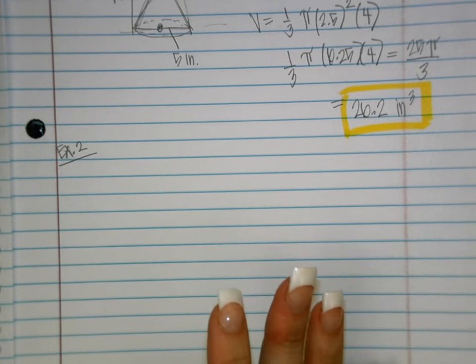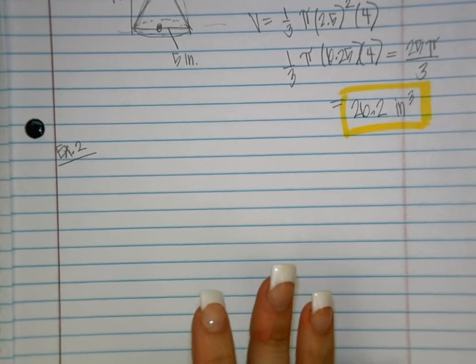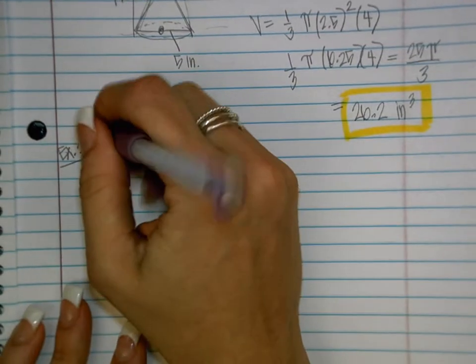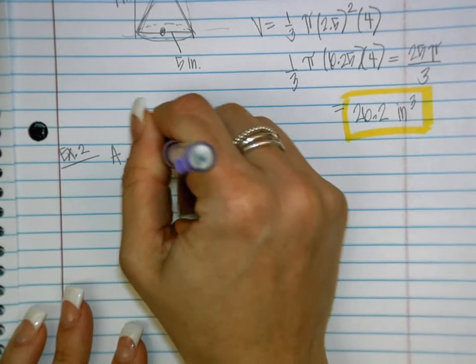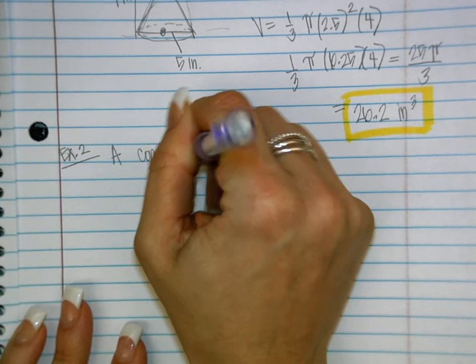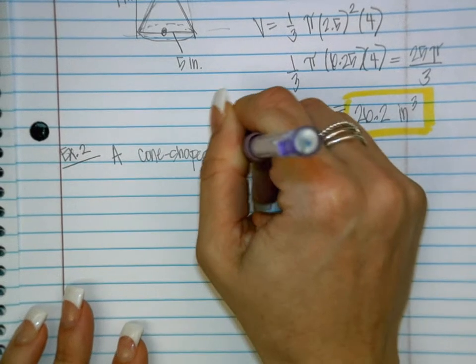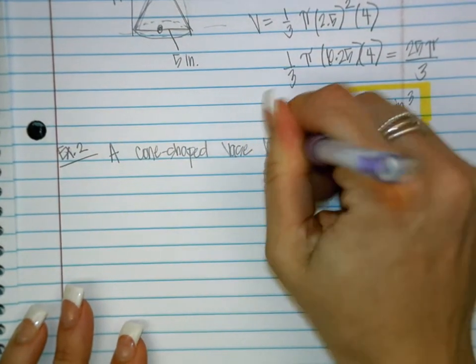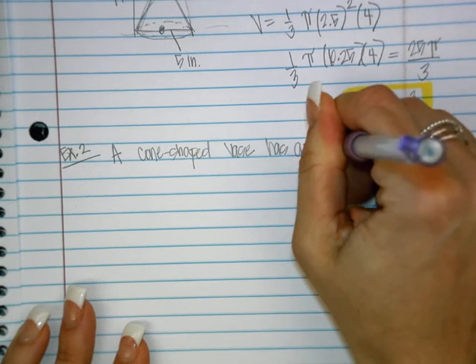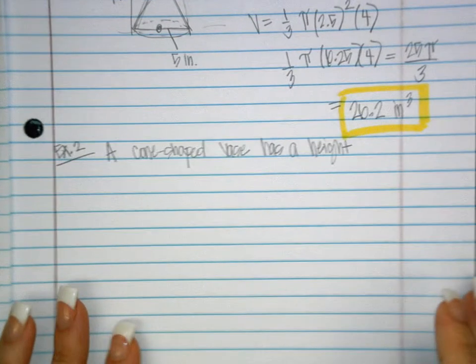Okay, next one we're going to work on. This one's going to be a little bit of a word problem. It says a cone-shaped vase, so like we're going to put flowers in this vase, because our whole lesson today is about the volume of cones.